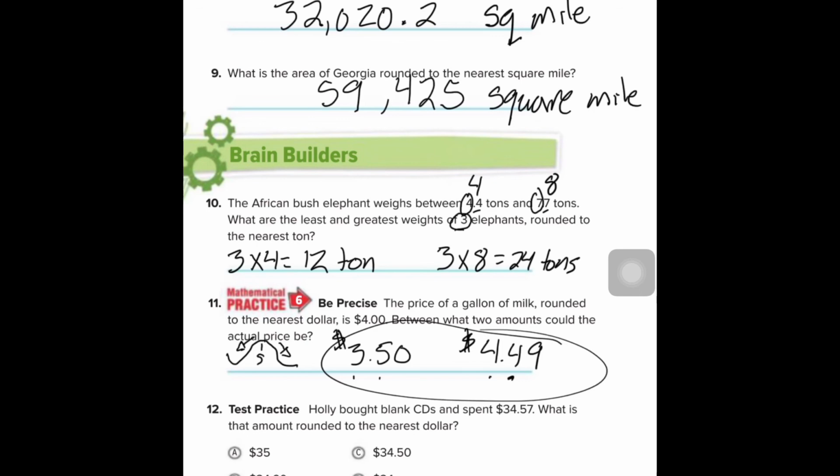Number 12, Holly bought blank CDs and spent $34.57. What is the amount rounded to the nearest whole dollar? So $34.57. They want us to do the nearest whole dollar. That's our target number. That number is going to determine what happens to it. And it's above 5, so it's going to be rounded up to a 35. Do you see that there? All right, there you go. Rip it out and turn it in.